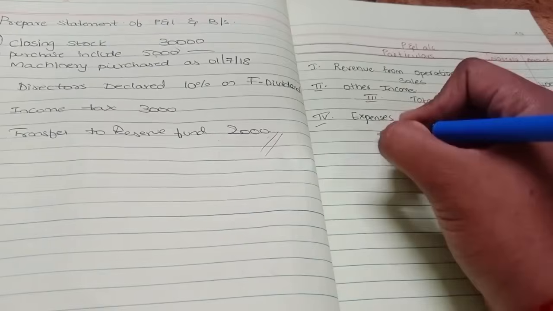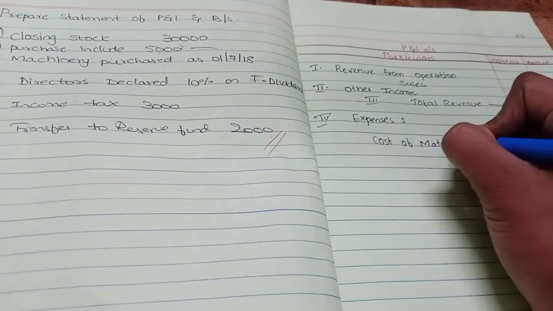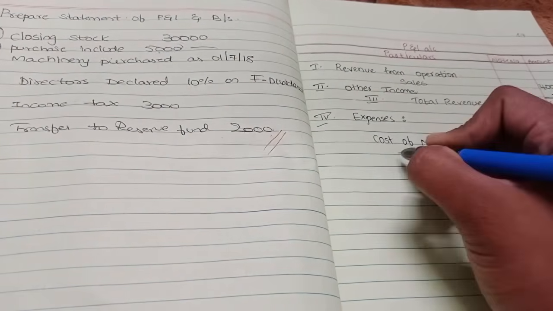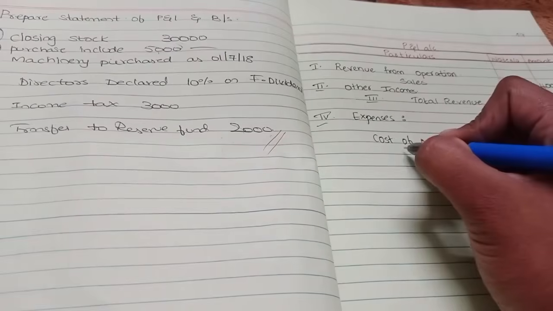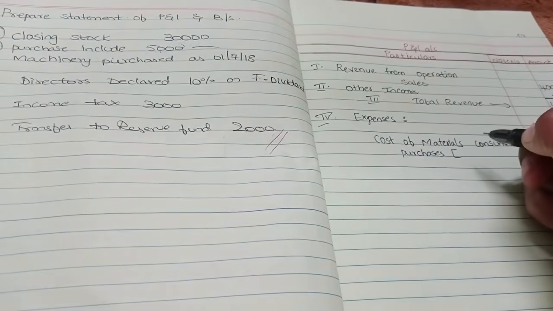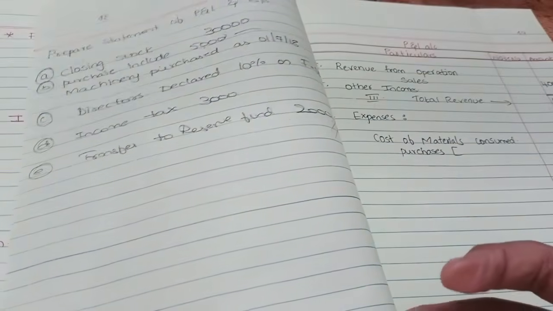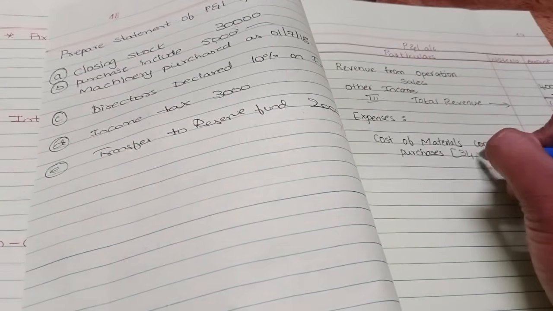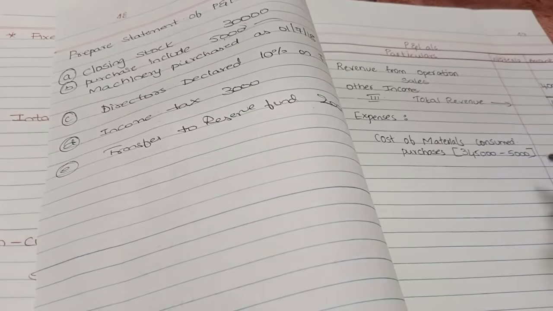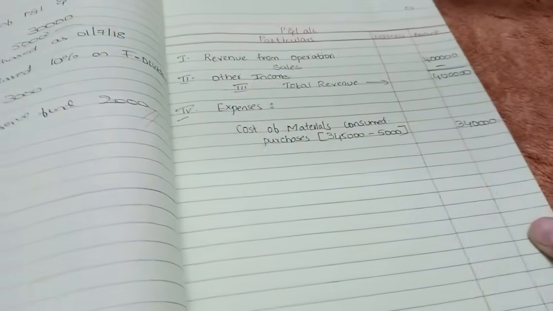How, what we should do now? Cost of materials consumed. Okay, so first we will write about the purchases. In purchases, what we have done? Purchases amount minus additional purchases. Purchases amount is 3,45,000 minus 5,000. How much we will get? 3,40,000 we will get, students. Here 3,40,000 we will get.